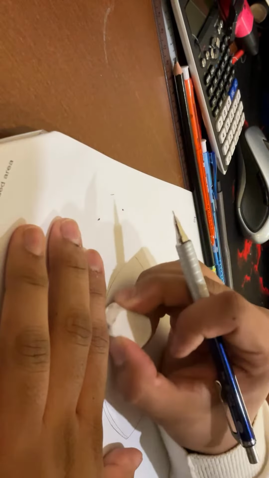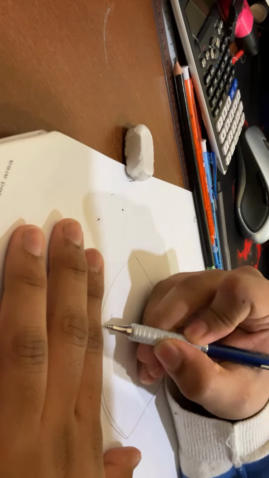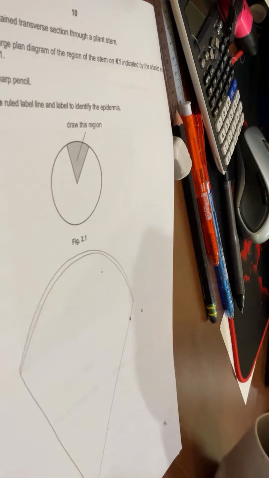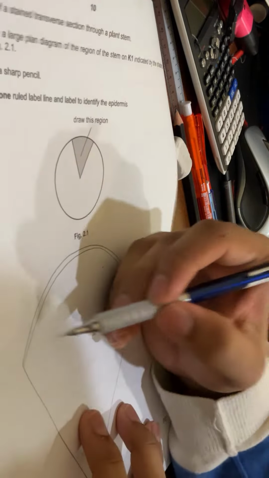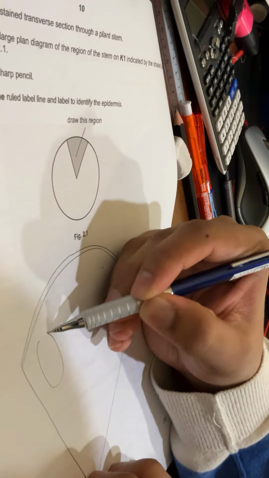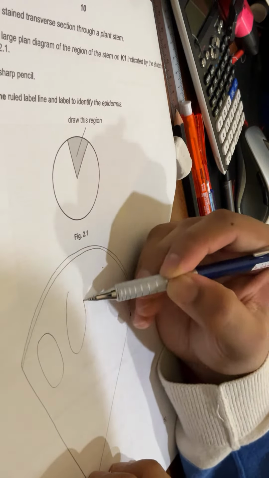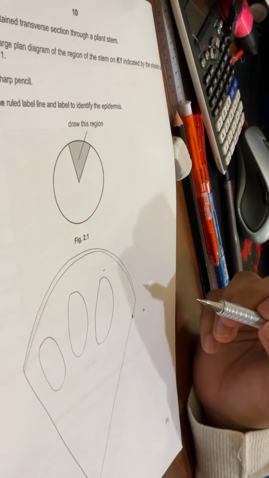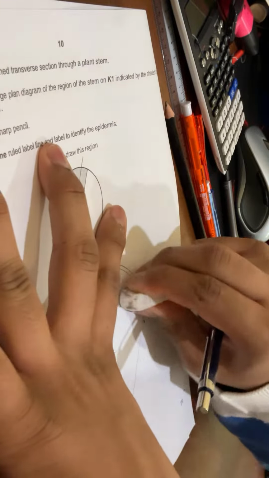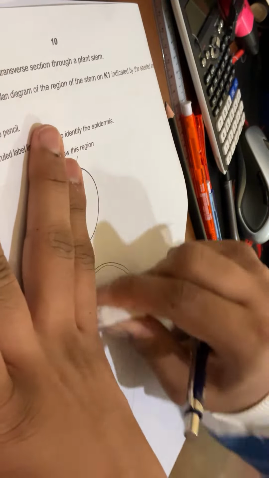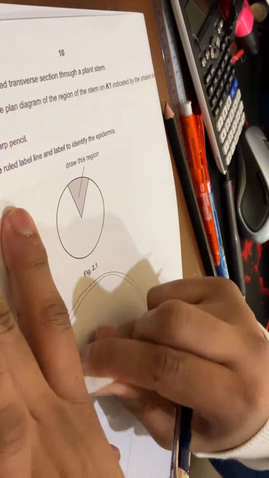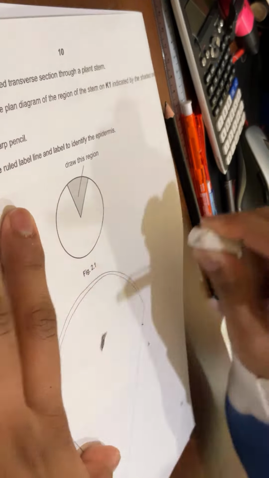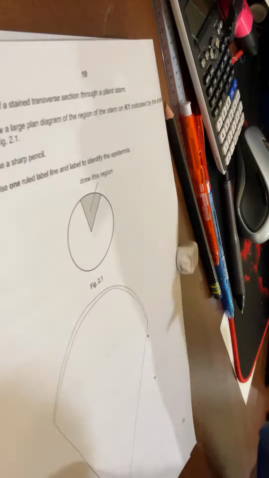Okay, so this is our epidermis, and we're going to be drawing a total of 4 vascular bundles. Is that too big? Yeah, that's way too big. The picture is supposed to be big, but the proportions need to match. So make sure you're erasing all the previous lines.